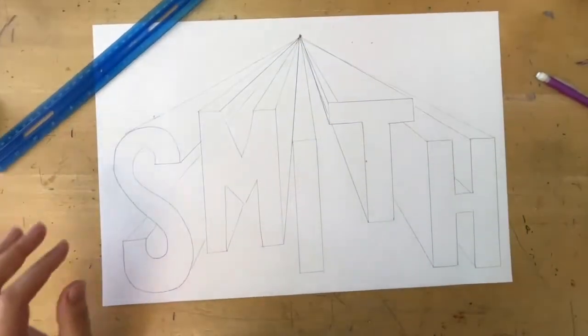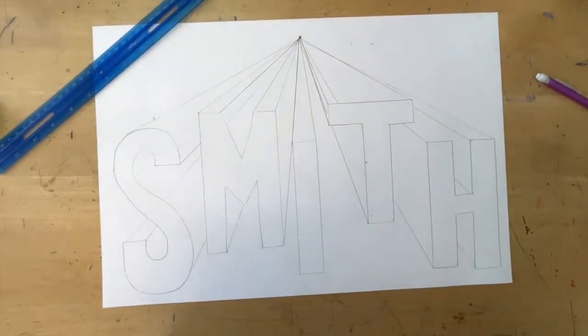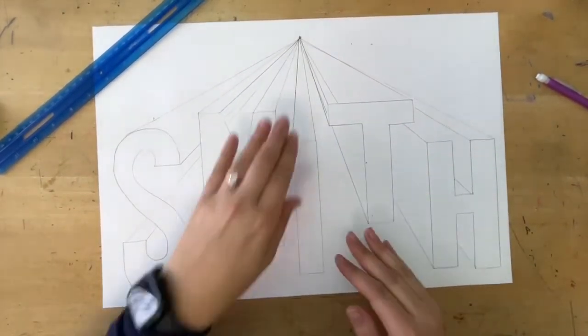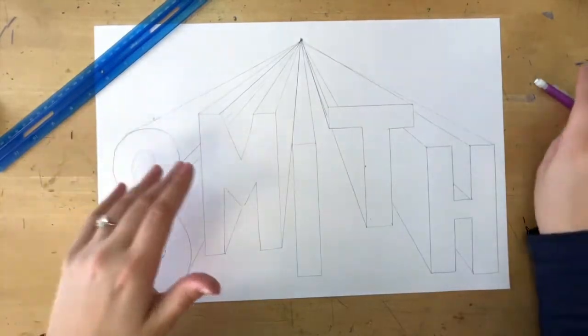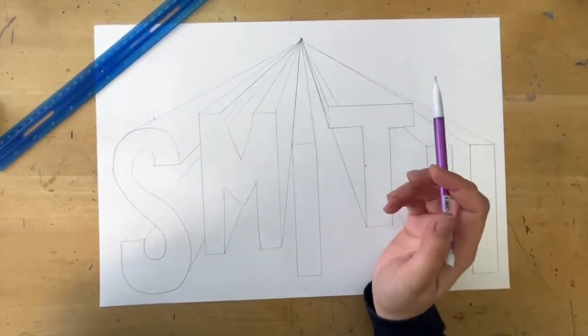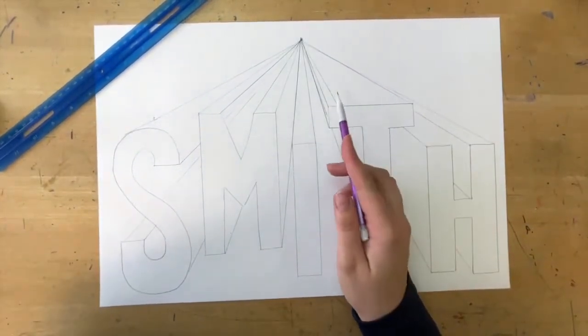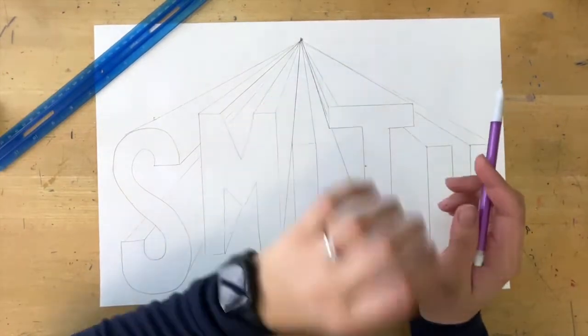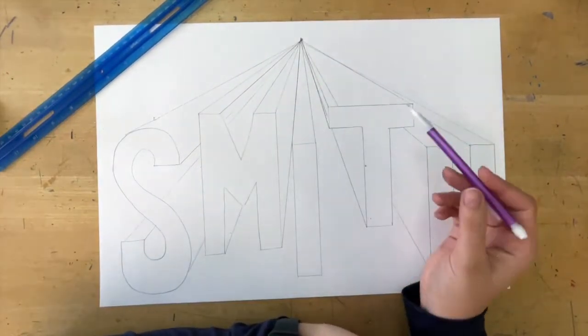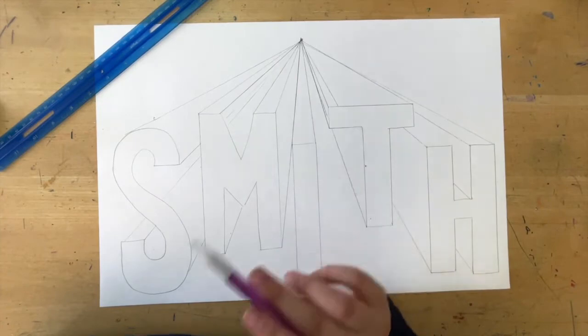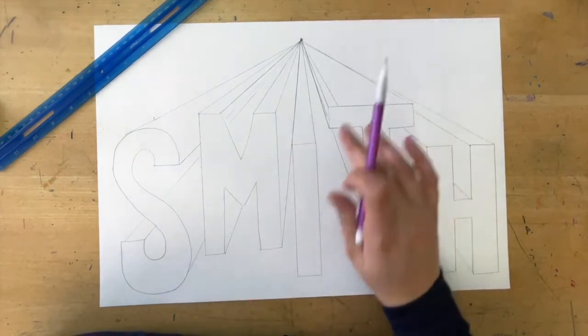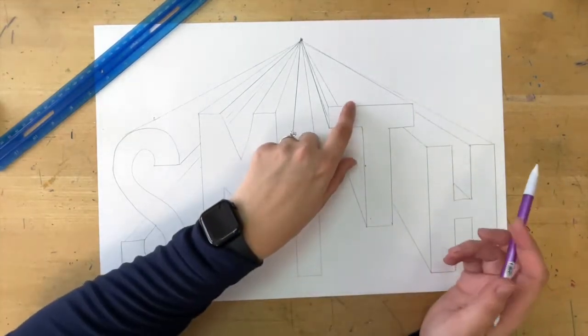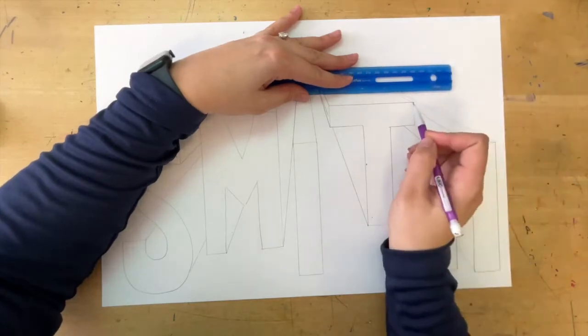All right, so now is where we gotta pay attention to where we're drawing our lines. So our dot down here is called our vanishing point. What we're gonna do is draw lines to make the block letter look 3D. The way you do that is you draw a line that's parallel to the line that's already there. So if I'm looking at my T, we want our lines to be parallel.